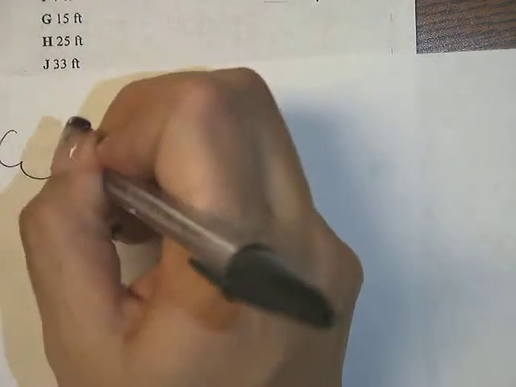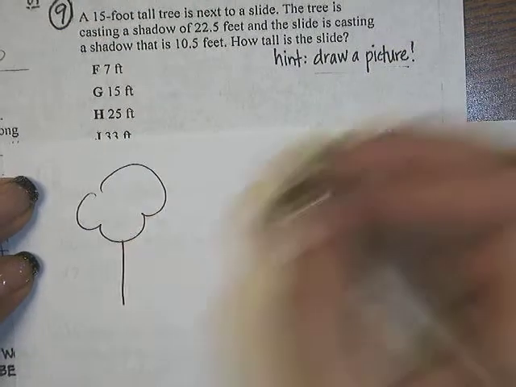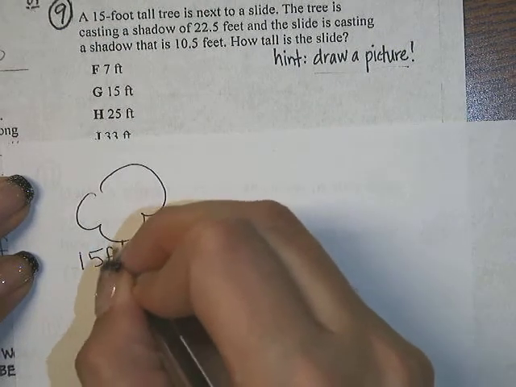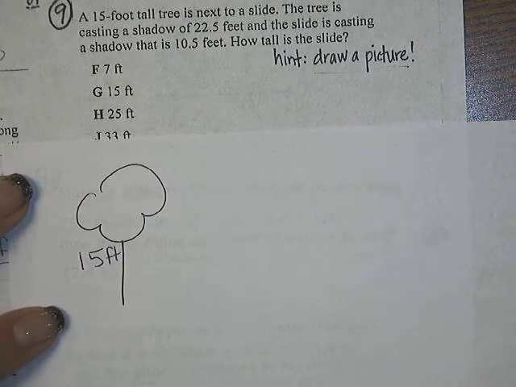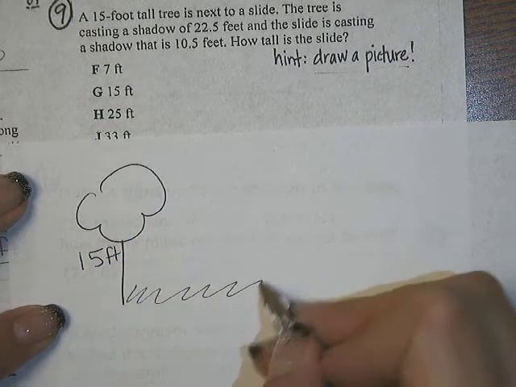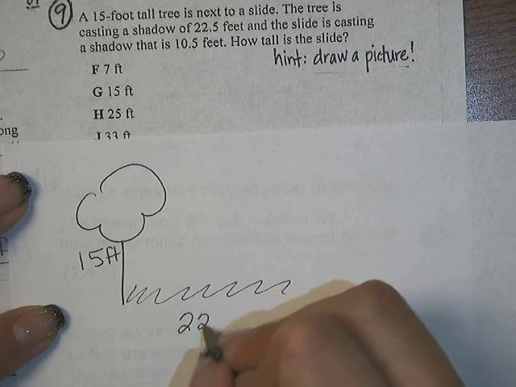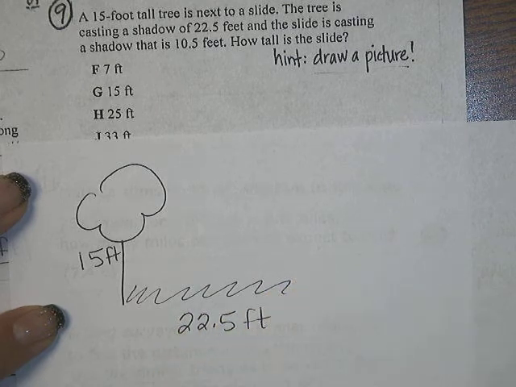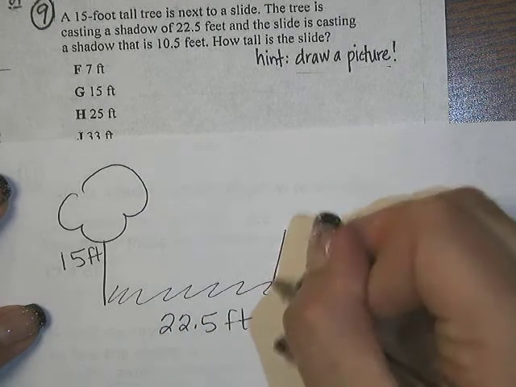Draw a picture. I have a tree. There's my tree. And what do I know about that tree? Well, it says it's 15 feet tall. So I'm just going to write 15 feet. And it says it's casting a shadow. That's my shadow of 22.5 feet. Okay. Then there's a slide.